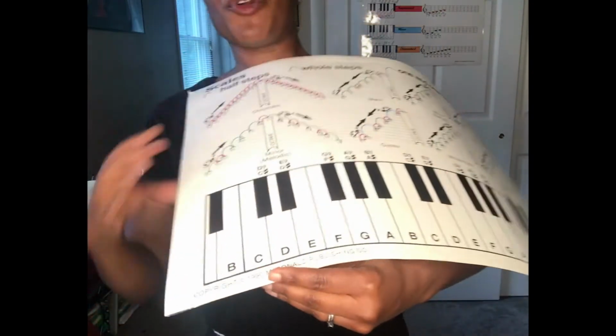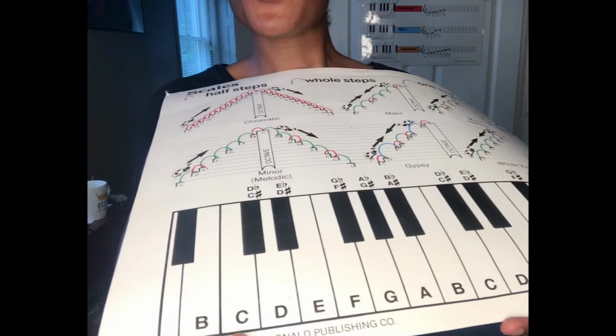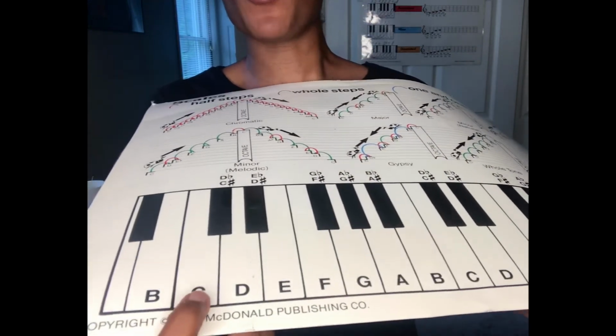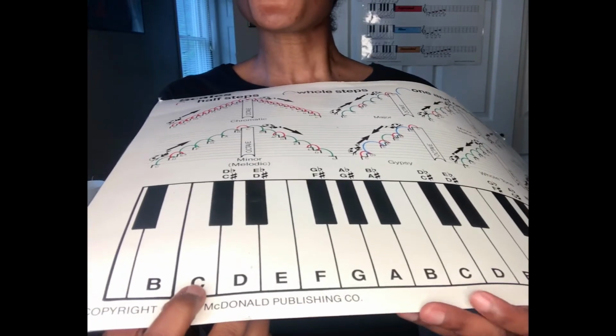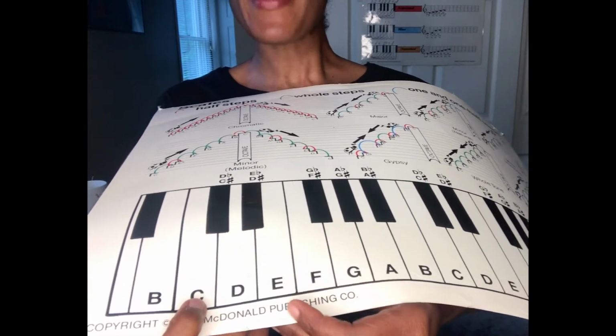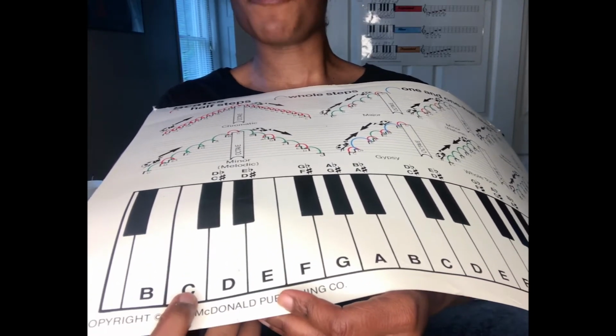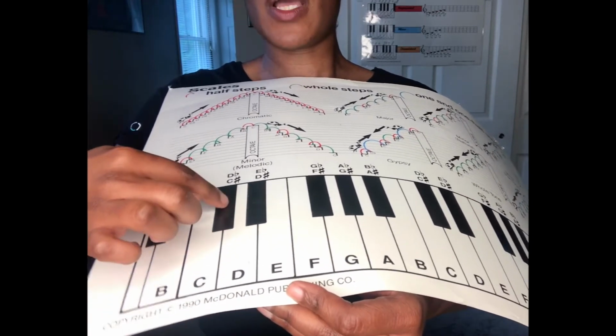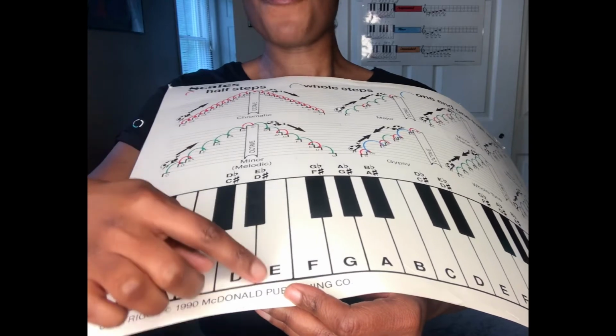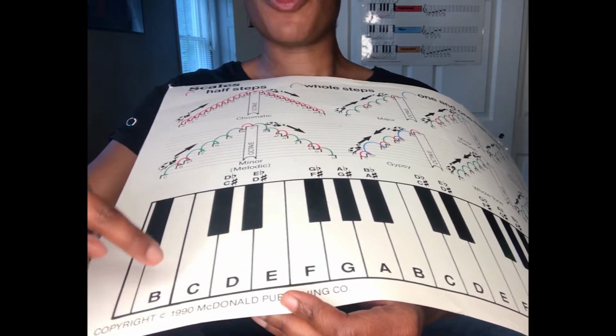Okay, so let's identify them on the keyboard. We always use C, well, I always use C as my root when teaching you this, okay? So C, major third from C, it is 4 half steps you take before you get to the major third of our root C. So let's count. 1, 2, 3, 4. So E is the major third of C.